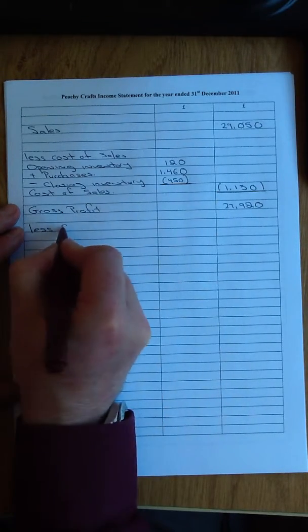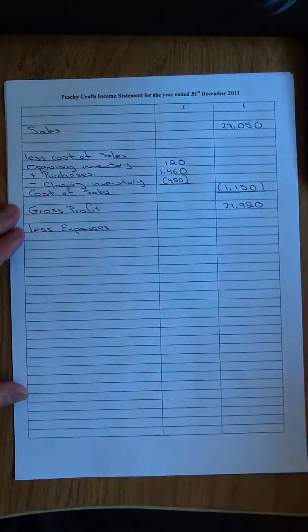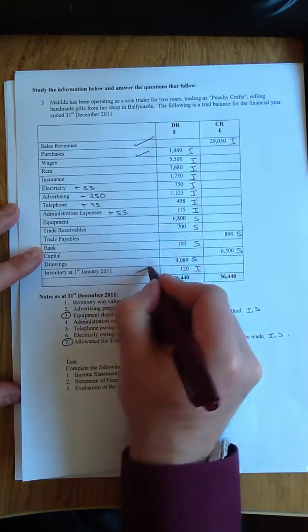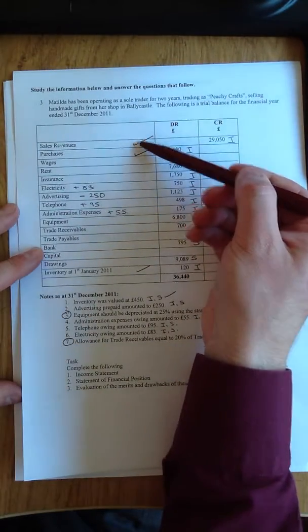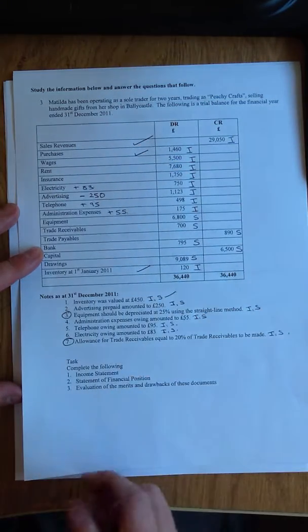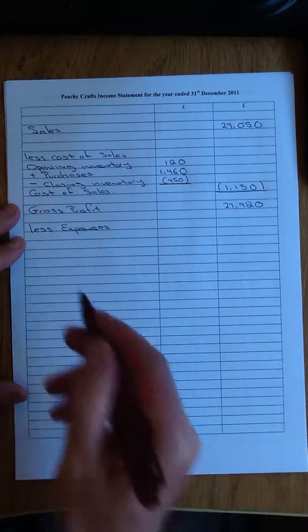Now you complete your less expenses. And as you go along, you should be ticking off what you have used already. Everything in your trial balance should be ticked off once, and each of your notes should be ticked off twice as you use it twice. So less expenses.